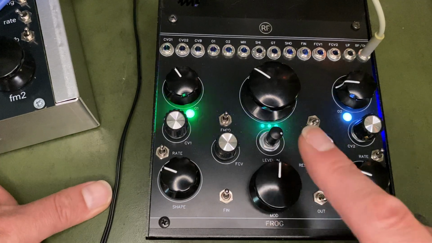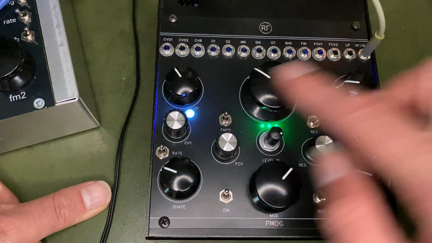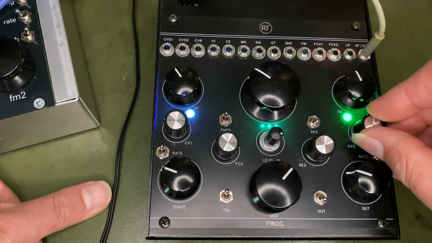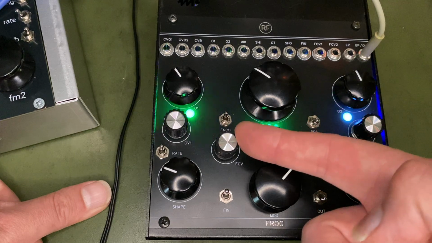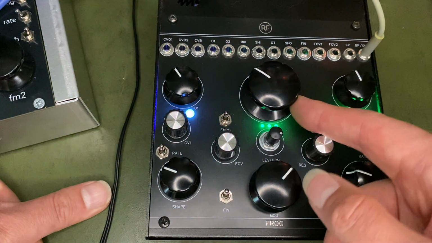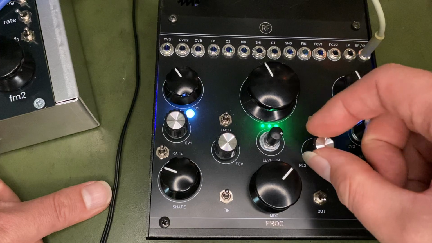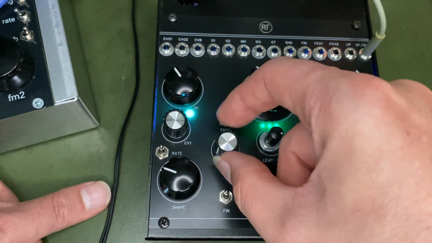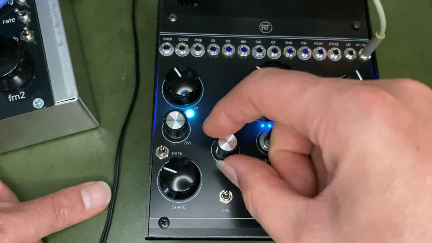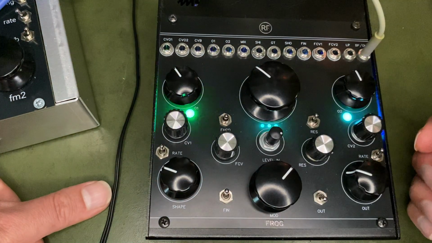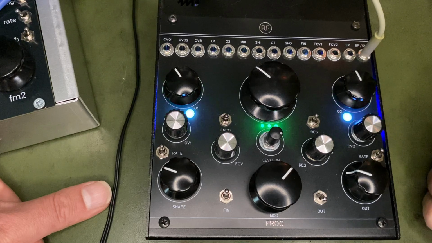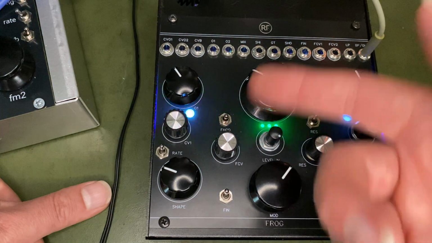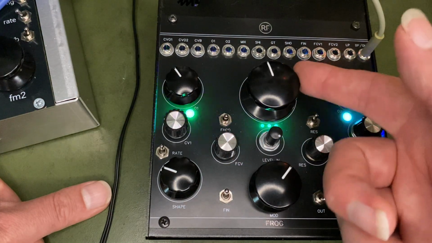So we've got the sample and hold going to the pitch of the two oscillators, and we can also control the amount of the sample and hold to the filter as well with this. So this filter CV is the amount of the sample and hold signal that goes to the filter cutoff.